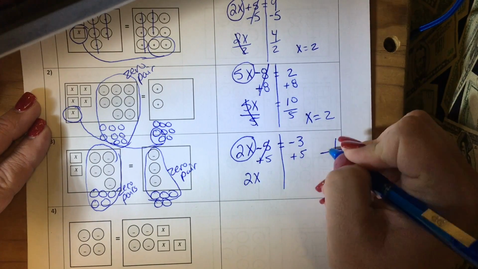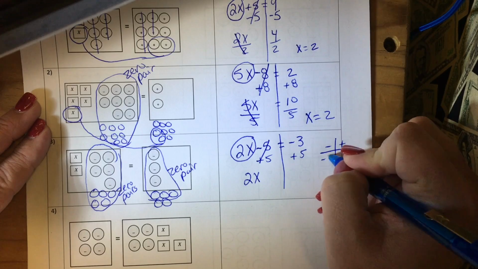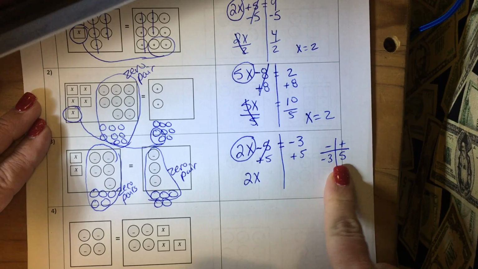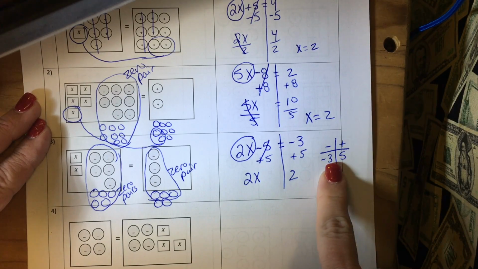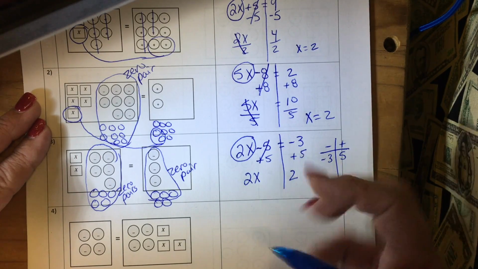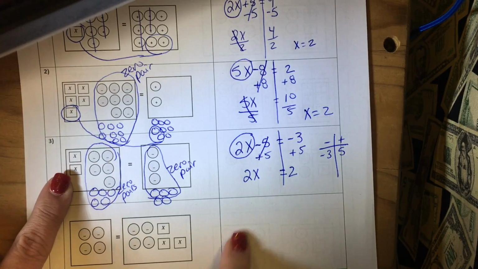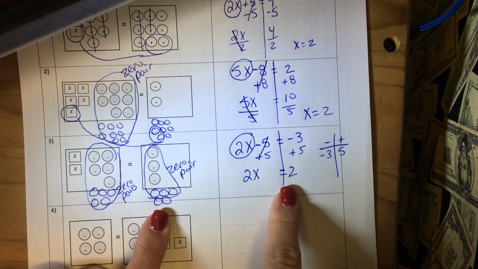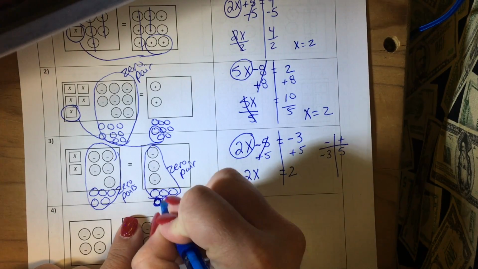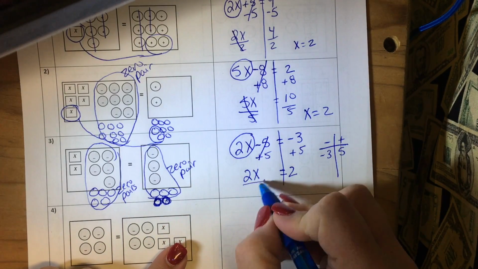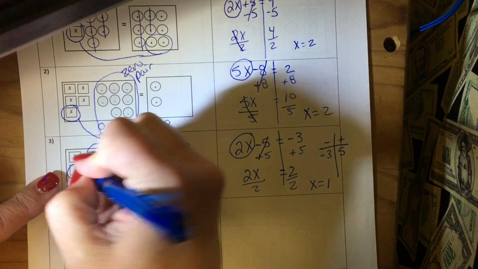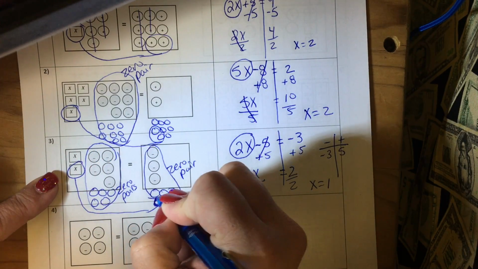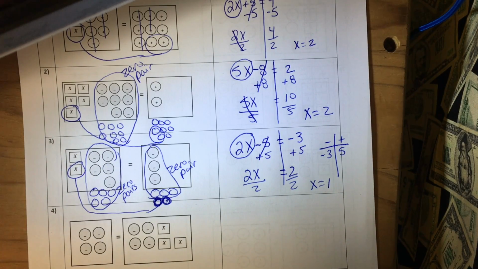Remember your T-chart. We have negative 3 and positive 5. They're on different sides, so I subtract. So that's going to give me 2. 5 is bigger than the 3, so it's going to be positive. All right, so we have 2x, 2x. We have our plus 2 and our 2, which is kind of messy, but they're still there. And the last thing I do is to divide by 2, so that x equals 1. And over here, each one of these x's matches up with 1. So x equals 1.